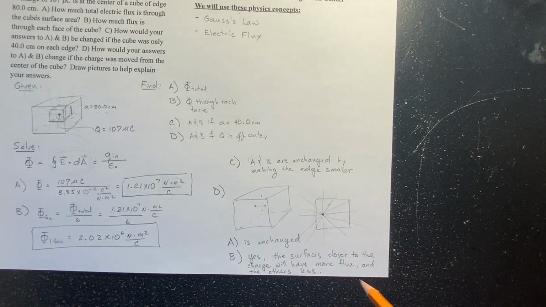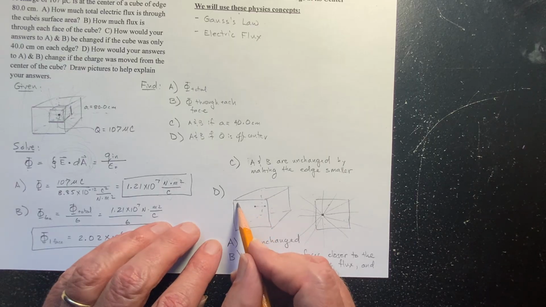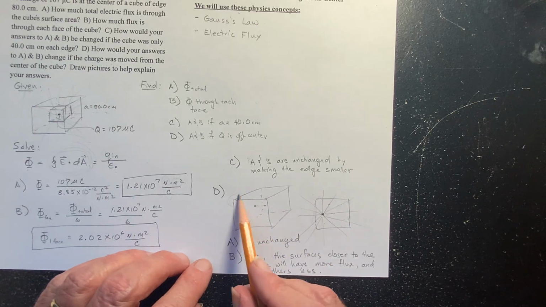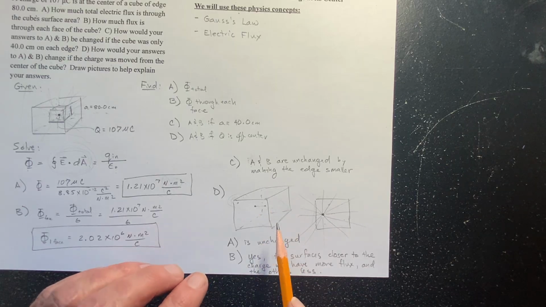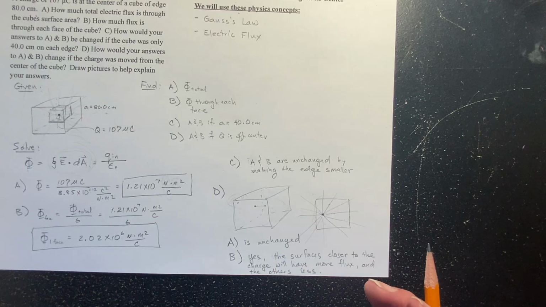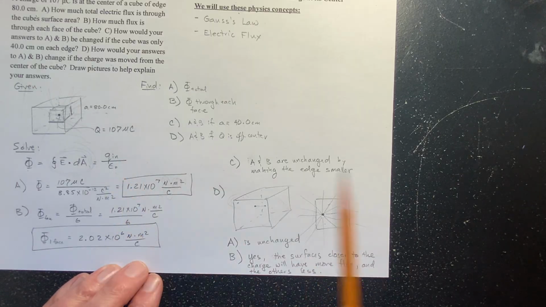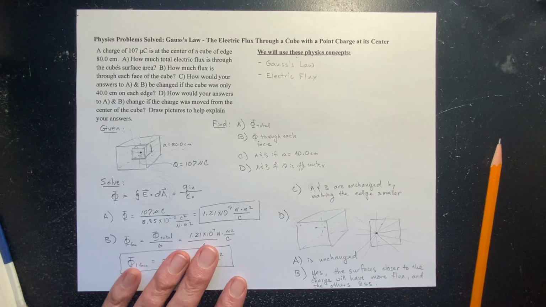But it will change. If you put it in this little corner right here, right in here, you're going to get a whole lot of flux. And now over here, the flux is going to be more spread out, less flux per unit area, right? Which is a weaker electric field. But the total amount of flux doesn't change because that only depends on how much charge is inside. All right, and there it is.